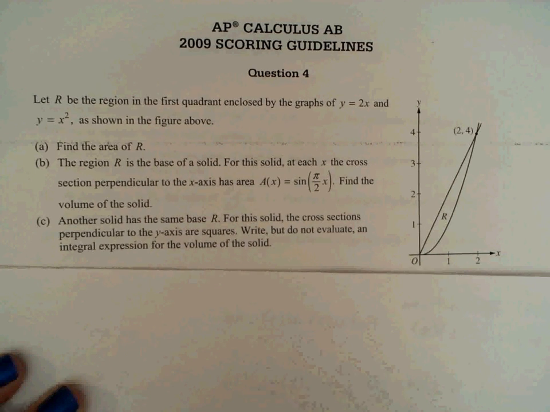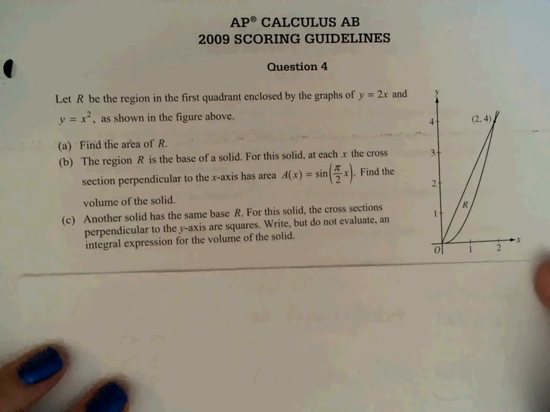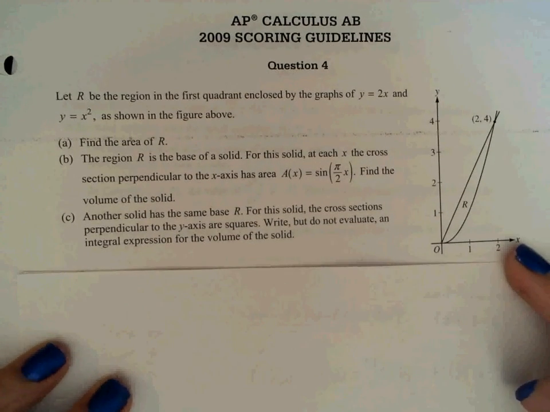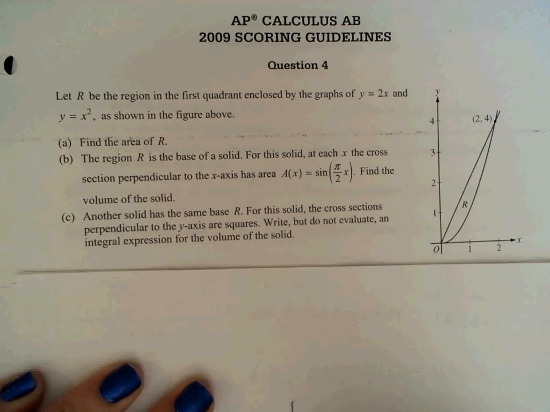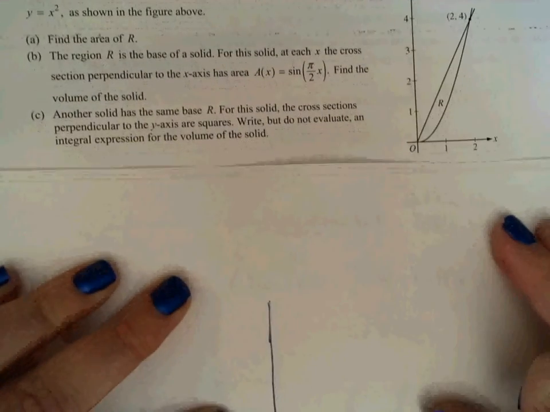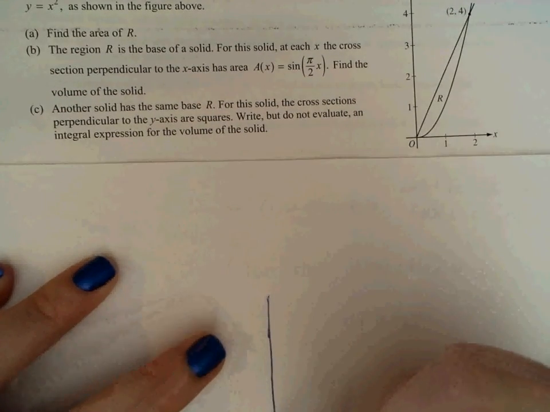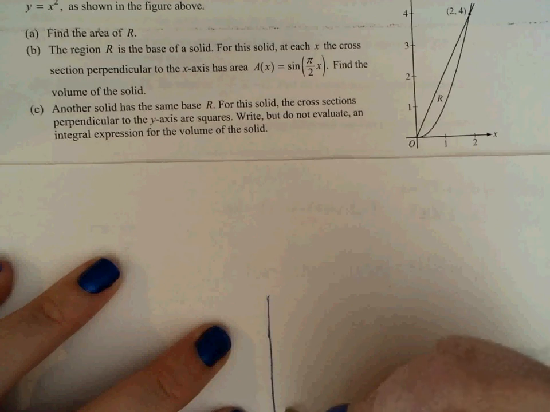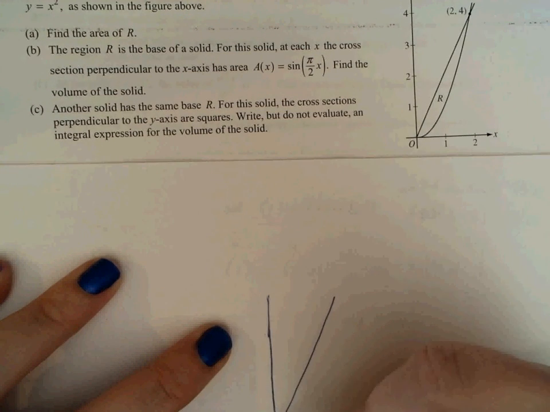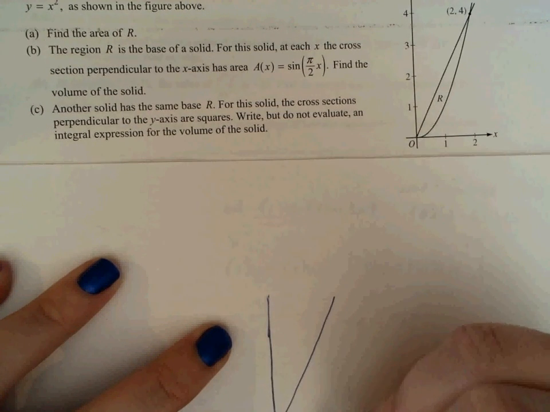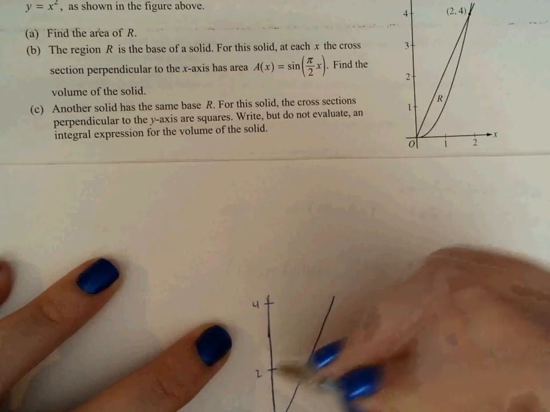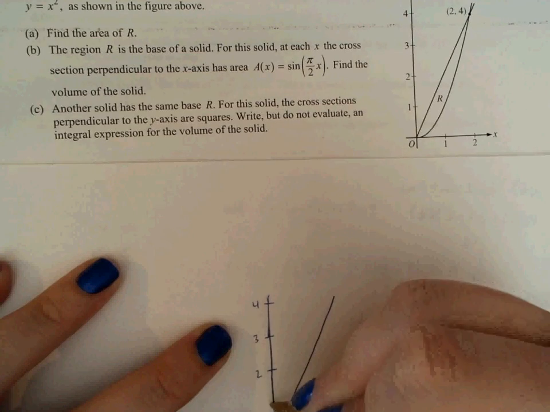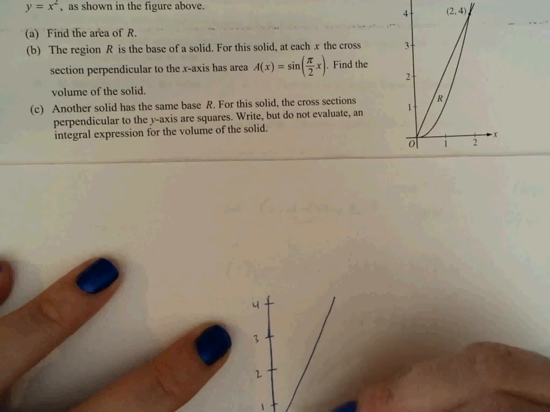Okay, so for this question, this was question 4 in 2009, we have this region R, and so what we're going to do is take a second and draw that. We've got an X and a Y. We've got the linear function y equals 2x, and we've got the quadratic y equals x squared. So we'll let this be 4, halfway be 2, 3 and 1, and so then, oh, well, yeah, okay.